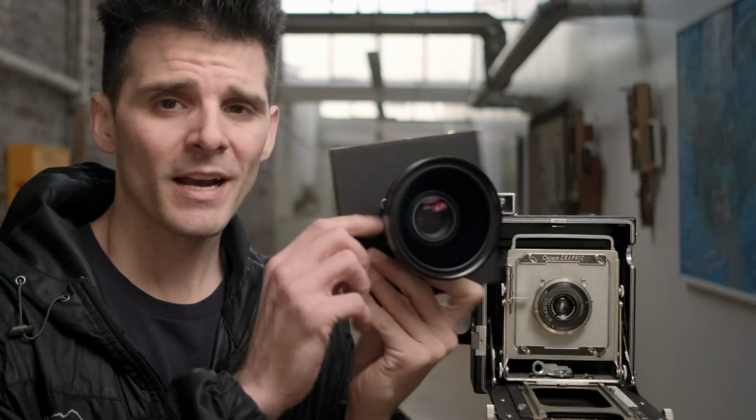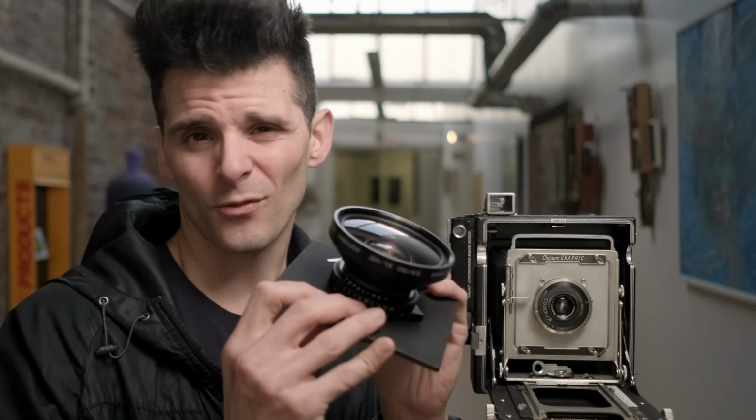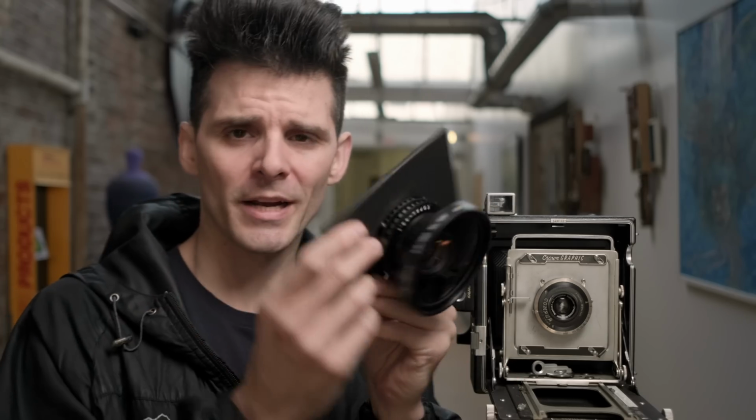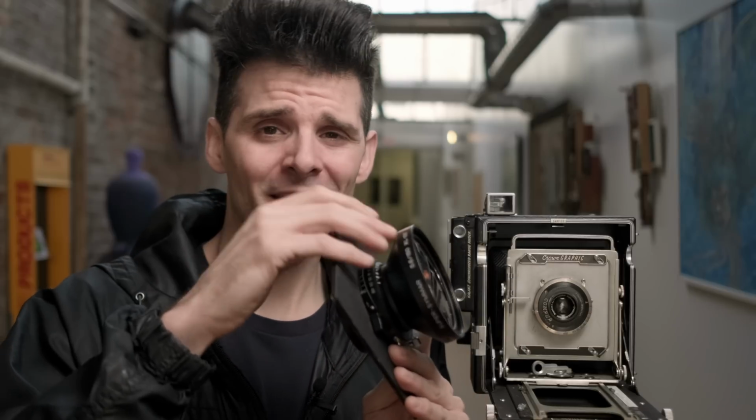On this big guy, my Schneider Super Simar XL, which is my 150mm, or if this was 4x5, it'd be like a 75mm lens, even if I stop this giant lens all the way down to like f/22, I'm going to get a slight bit of vignetting on the corners. If I'm going to shoot a really expensive piece of color film on this particular lens, I might not want to risk having super, super dark corners.